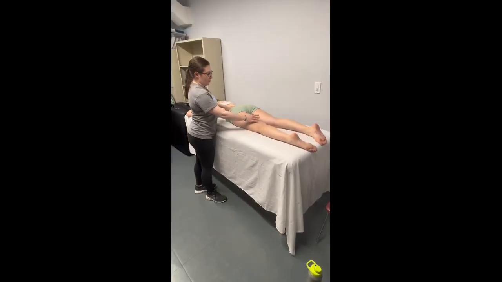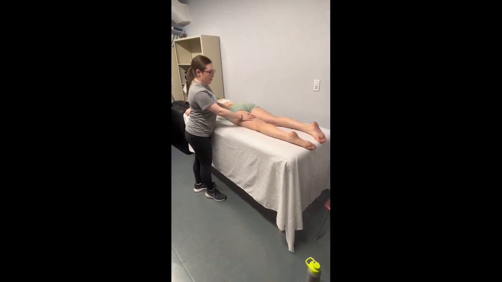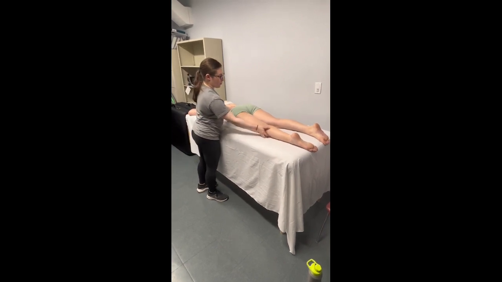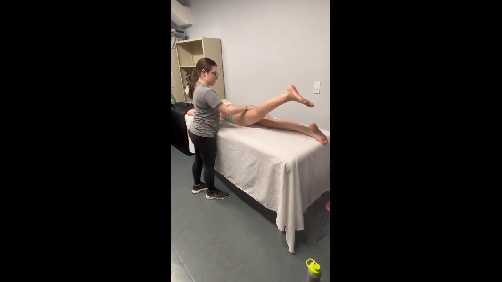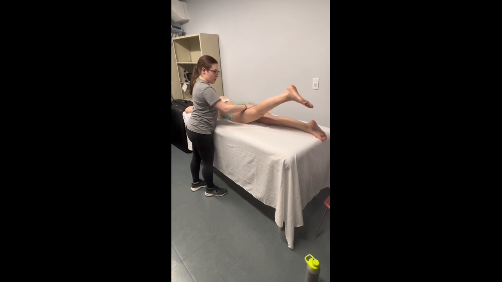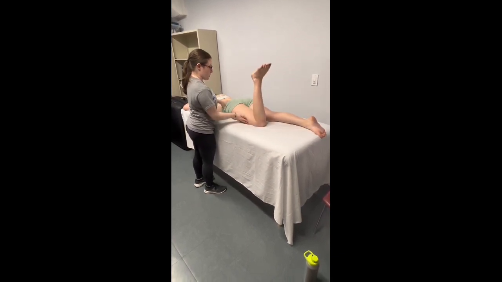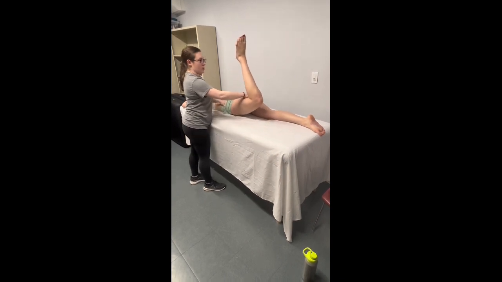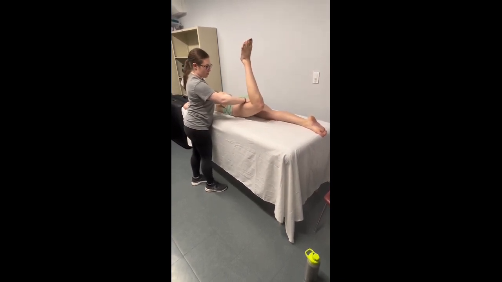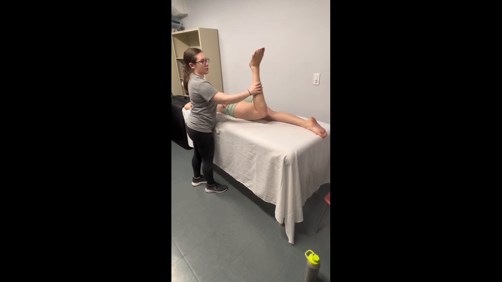Okay, so we are doing the other leg for MMT for hip extension. I'm gonna have you raise this leg here, resist me. All right, I'm applying maximal resistance. I would give her a grade of 5 out of 5. Bend this up here, don't let me push you down. And I'm applying maximal resistance as well, and she is able to resist me, grade of 5 out of 5.